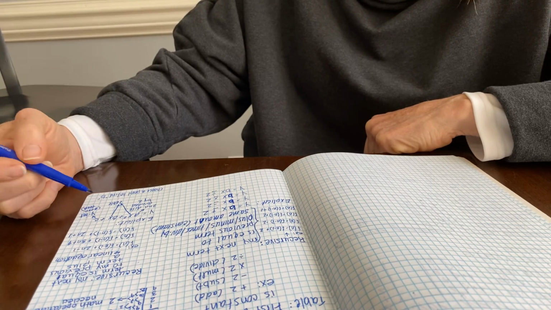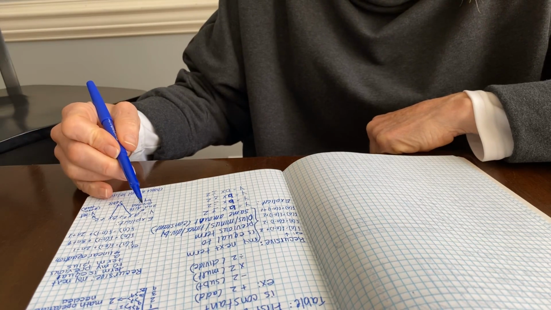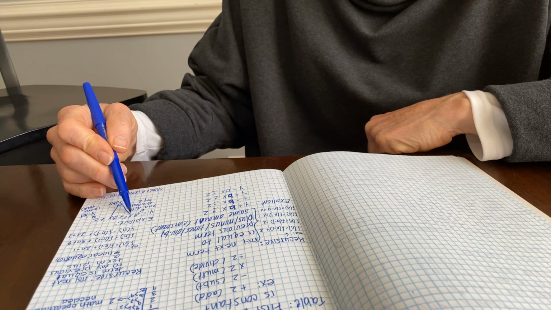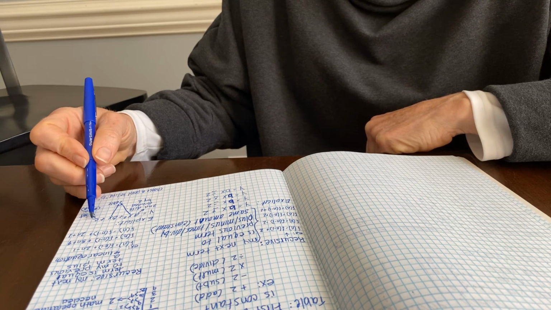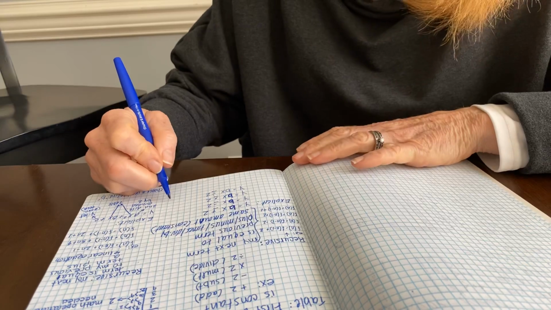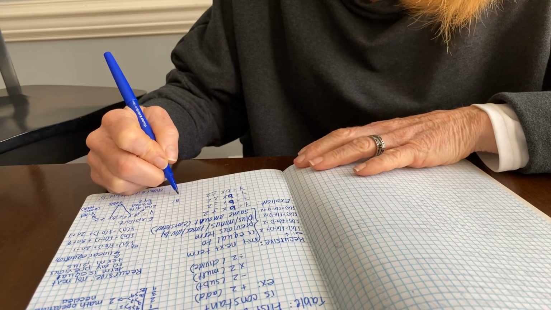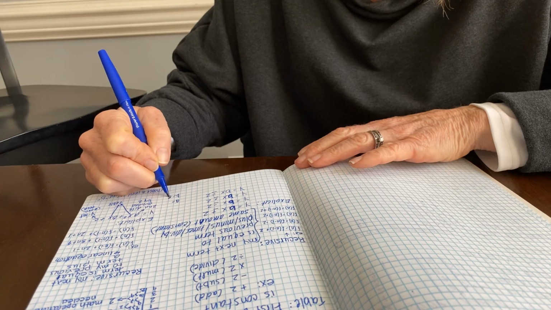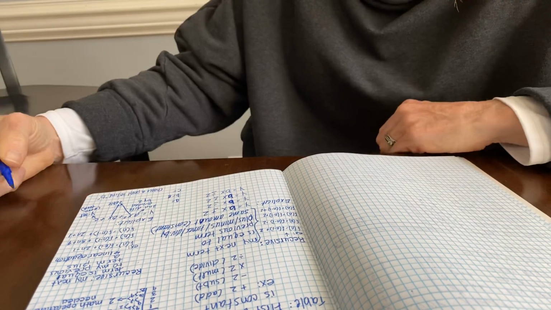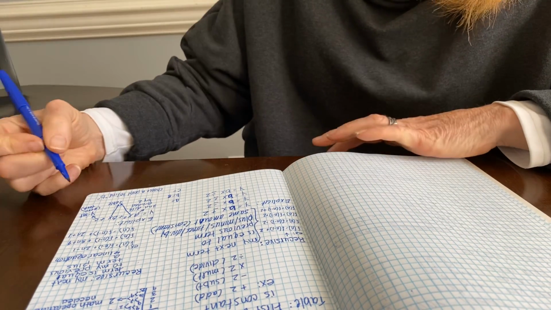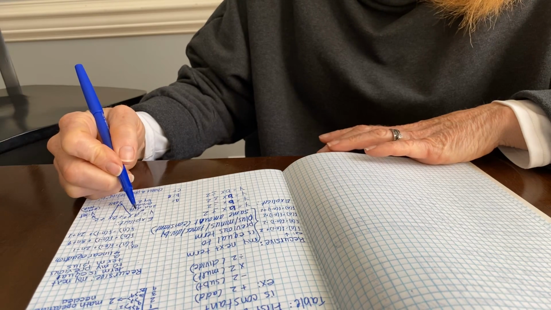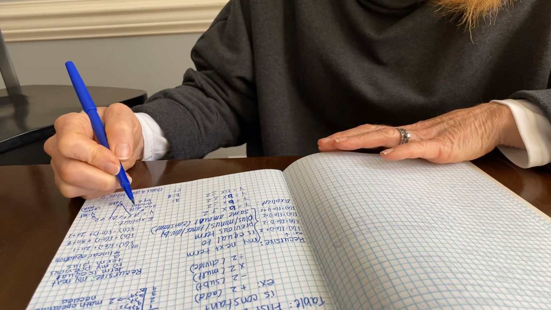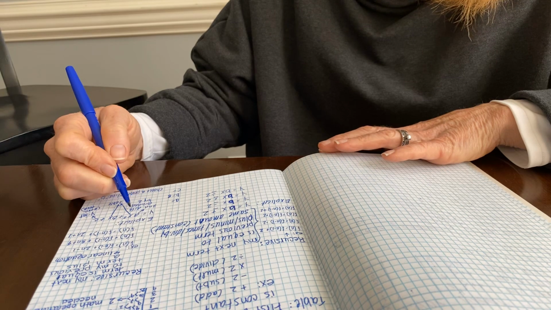In the explicit form, the quadratic equation would be written y equals ax squared plus bx plus c, and it's much easier to figure out what a, b, and c are going to be equal to, because I'm going to take my second difference, divide it by 2.